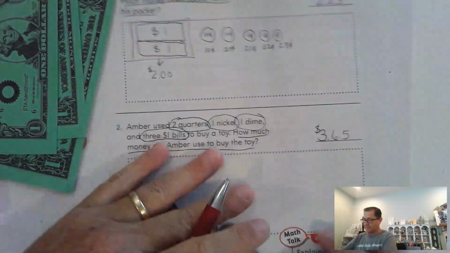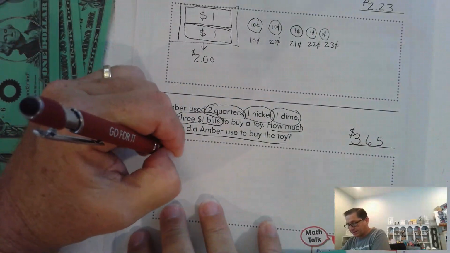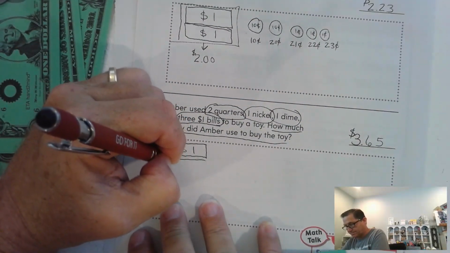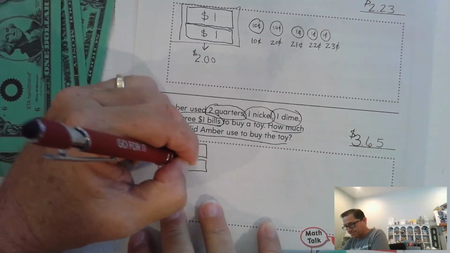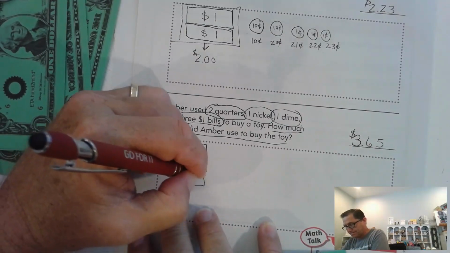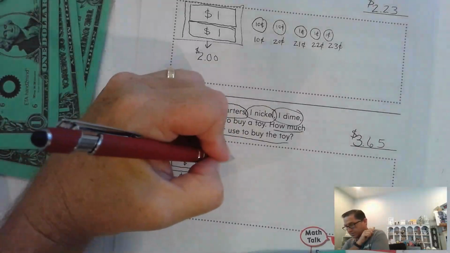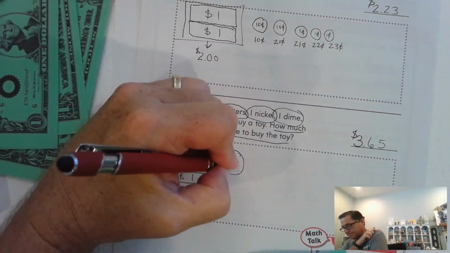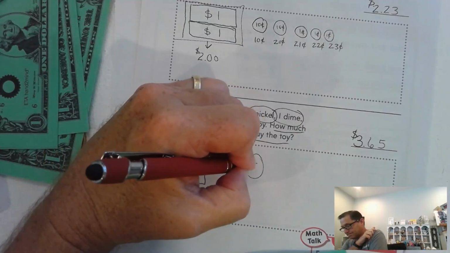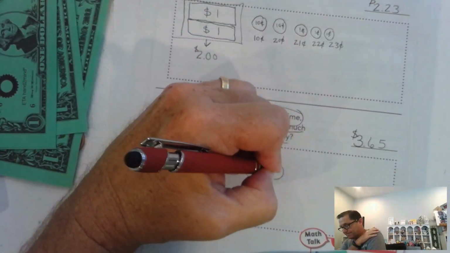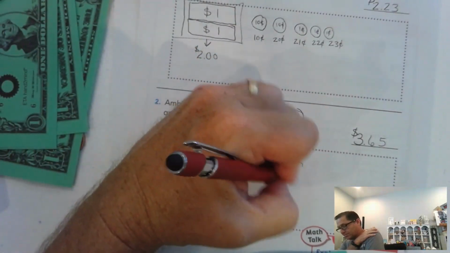So again, what does that look like as our drawing? This time we need 3 rectangles because we had 3 $1 bills. Then we had 2 quarters, a dime, and a nickel.